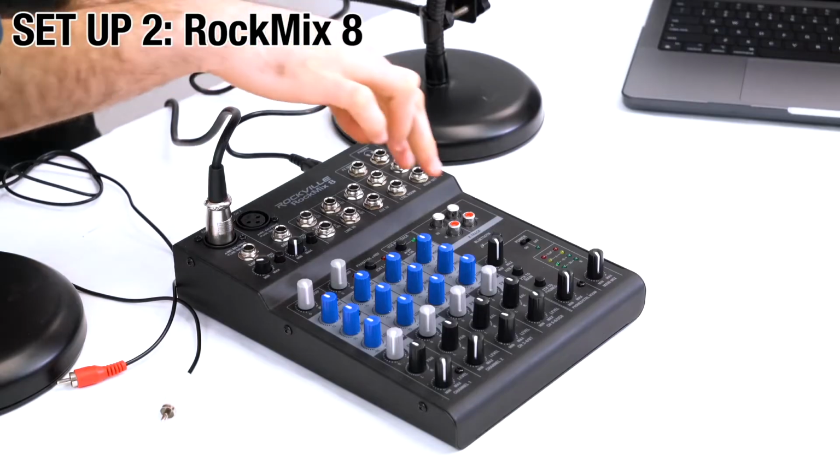Now we can also set up a phone call interview podcast on a mixer like the Rockmix 8 with a separate 2-track RCA input.